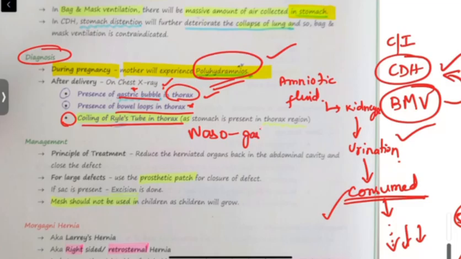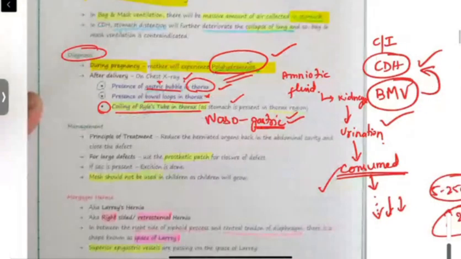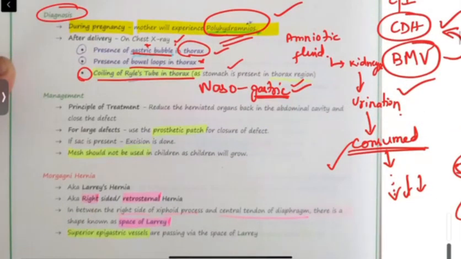We are inserting this tube into the stomach, and where is the stomach now? It is in the thorax. So what will it show? It will show coiling in case of thorax, and this is a diagnostic sign. Okay, now we have diagnosed it as congenital diaphragmatic hernia.